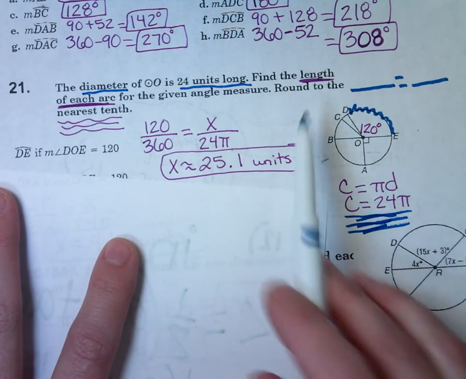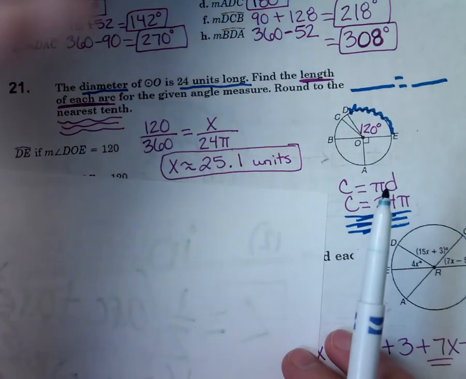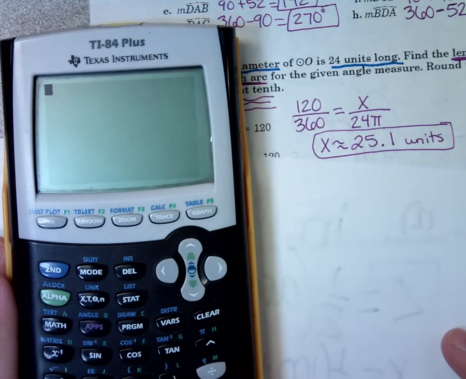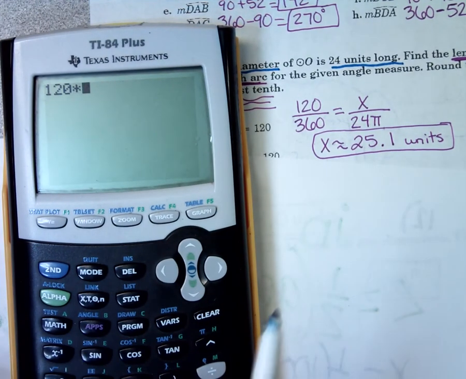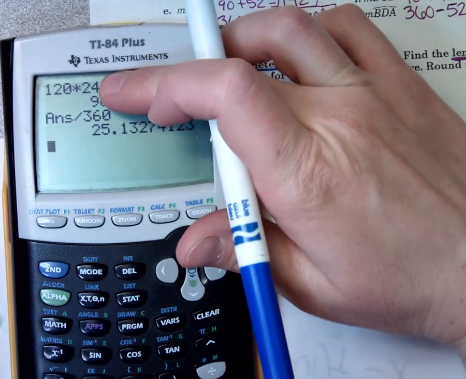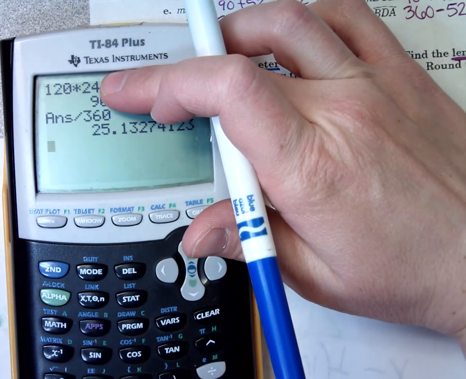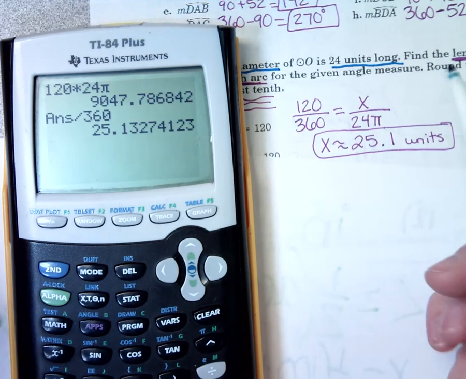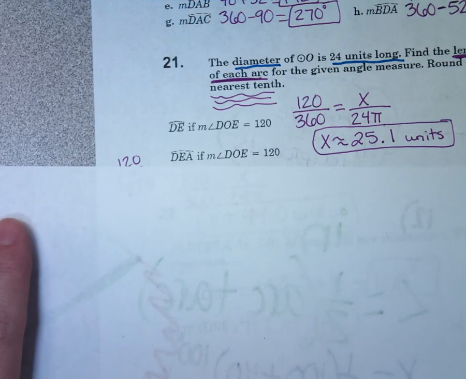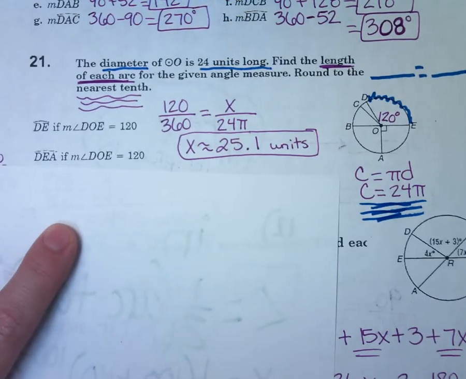And then because this said round to the nearest tenth, I actually just put this in my calculator with the pi. So I'm just going to show you real quick what I did. I took 120 times 24 pi. I hit enter, and then I divided by 360, and then I rounded to the nearest tenth. If I wanted to leave this in terms of pi, I would have just done 120 times 24, got an answer, divided by 360. But because it told me to round to the nearest tenth, I went ahead and put the pi in.